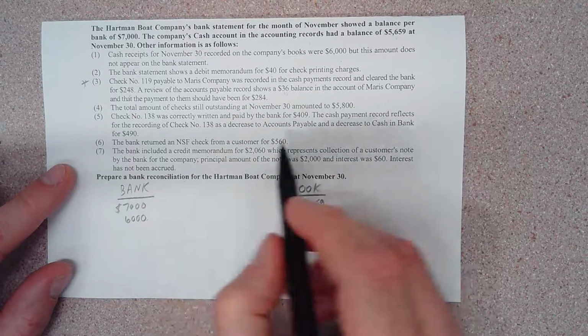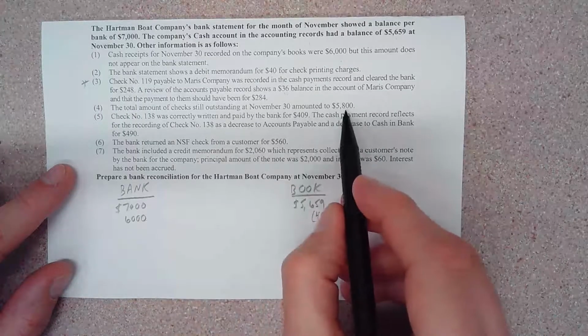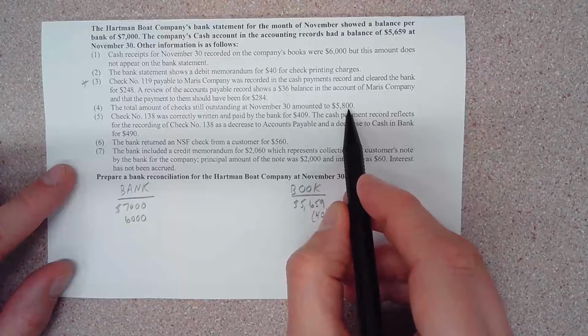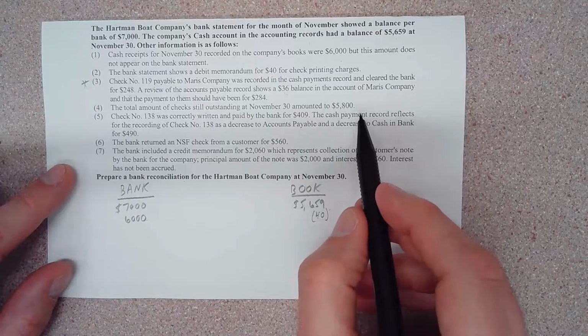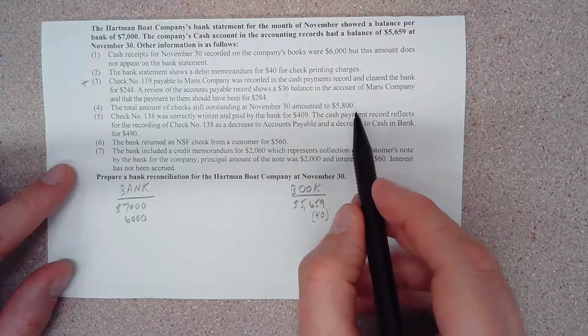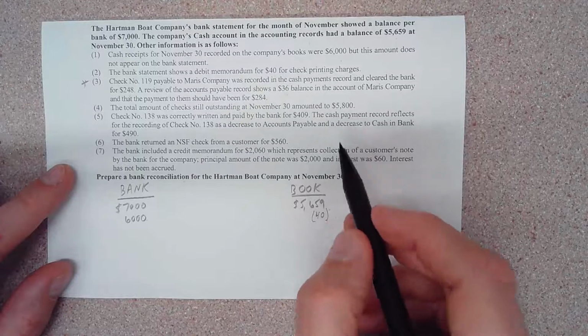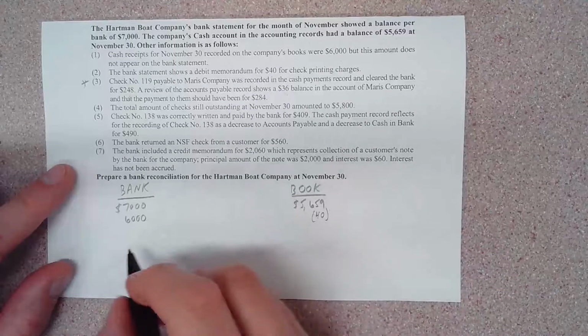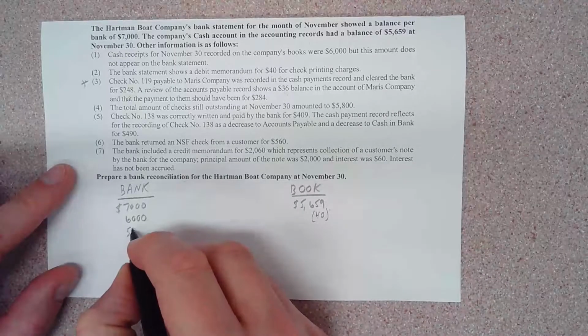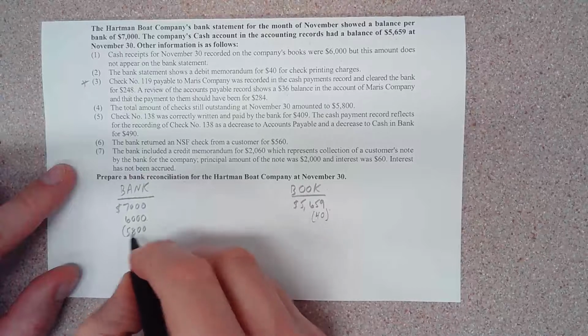So these are checks that have been written by the company, and they have not been presented to the bank yet for payment. So when they are, whether this is one check for 5,800 or 2 checks, 20 checks, doesn't matter, that balance in the bank account is going to actually go down by that $5,800.